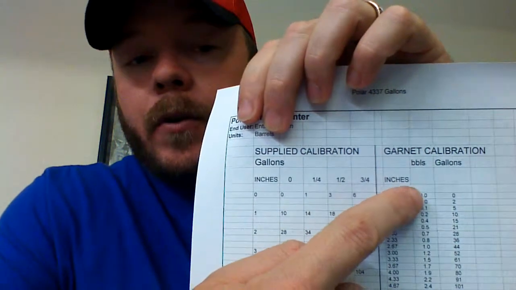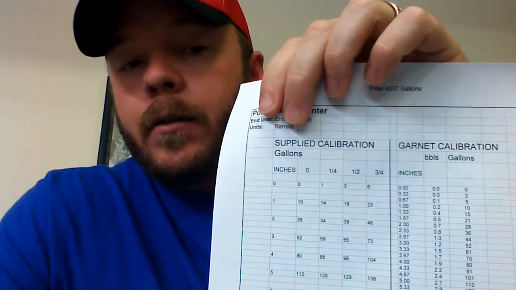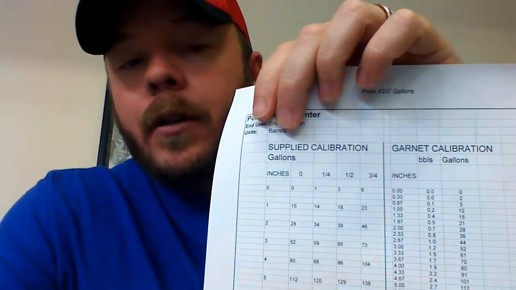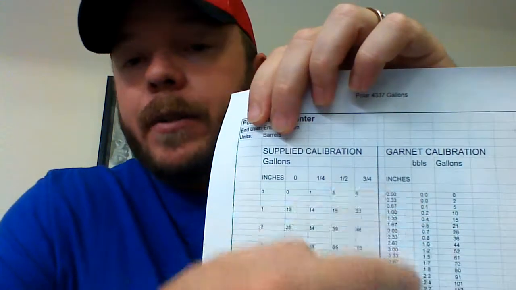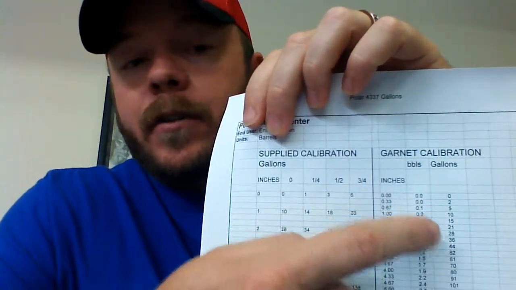So when we look at the chart, we know that 0.0 barrels is linked to 0.00 inches. This is what we call a raw calibration, meaning that there's no adjustments in offset yet. It's just from 0 all the way up. So that's what we mean by raw calibration.